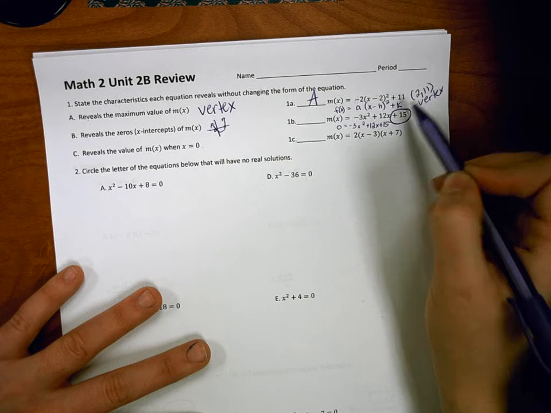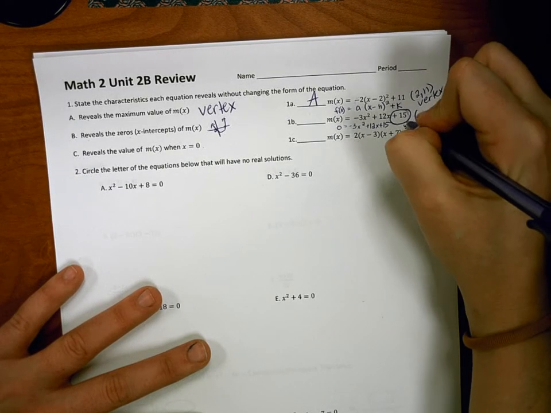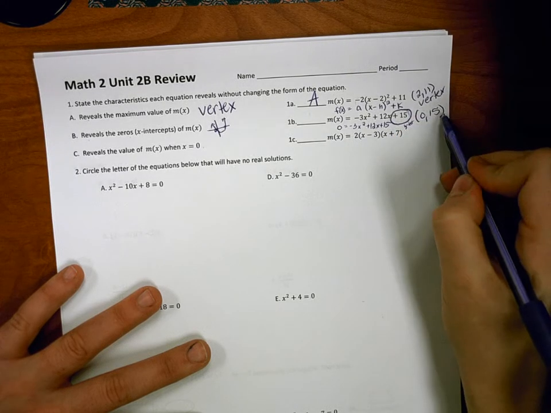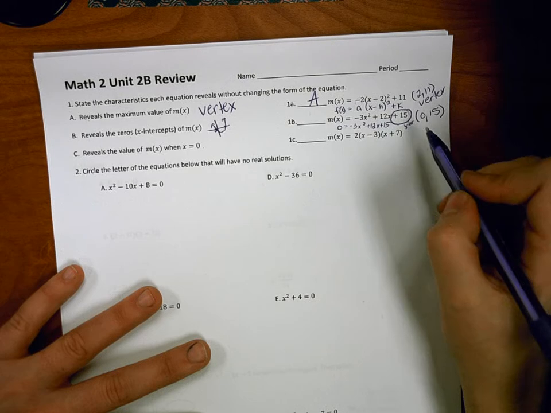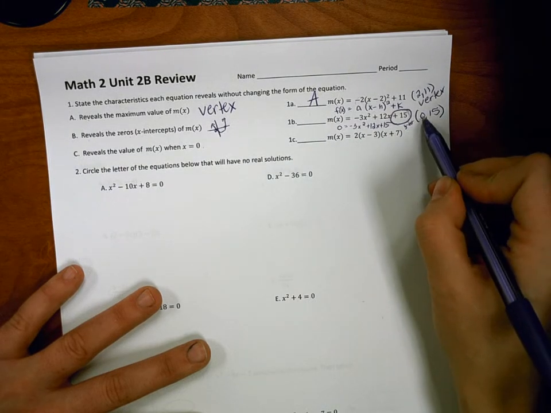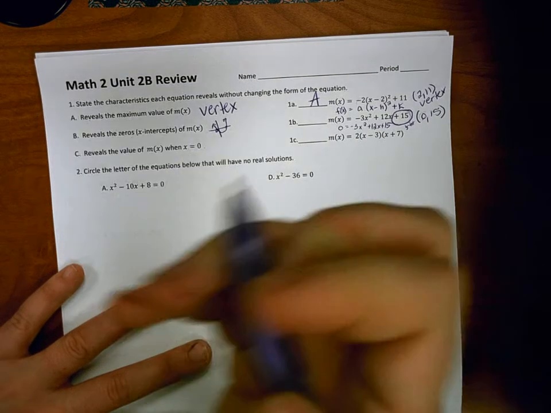This immediately reveals my y-intercept, which would be (0, 15). That would be my y-intercept on my graph, so I could plot that point, which also tells me my x value is 0. Well, that's C.